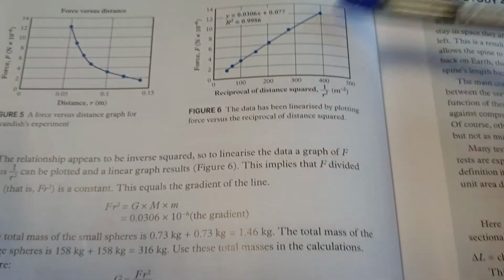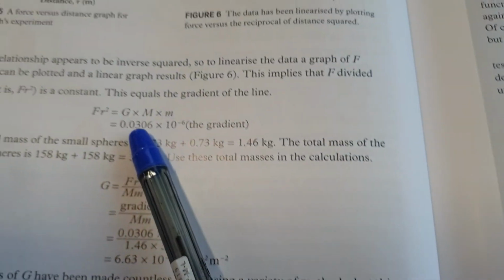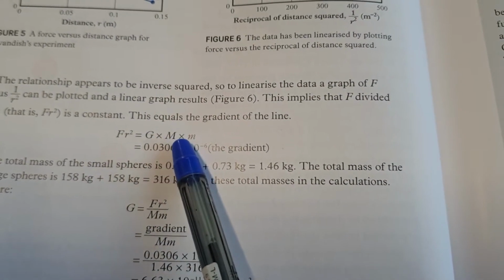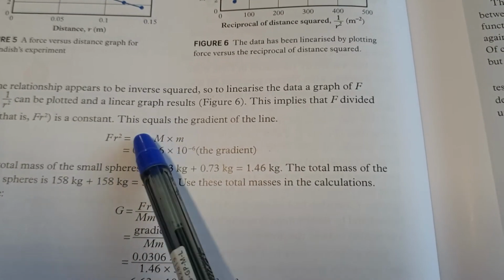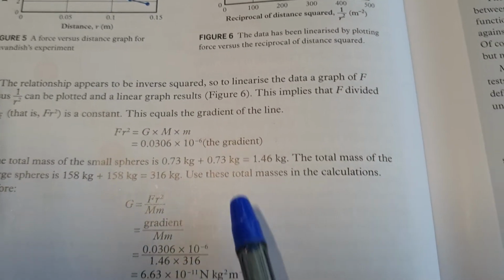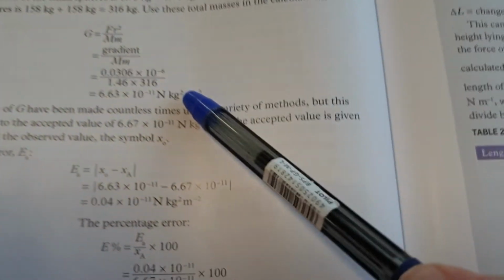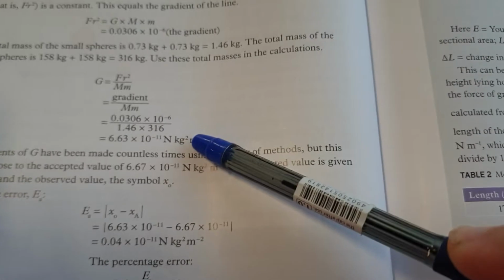And when you take into account the masses, F r squared is G times m, and that would be the slope. Divide it by the two masses used in the experiment, and that enabled them to get a value for big G.